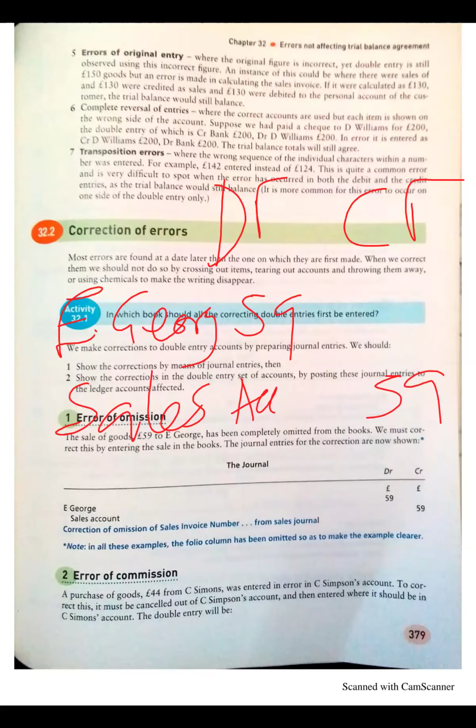Get the point that you always start with the account that you are debiting. That's the first one you put on top. And then the second one is the account that is getting credited. As easy as it is. To give a narration, you would say the error of omission is now corrected.